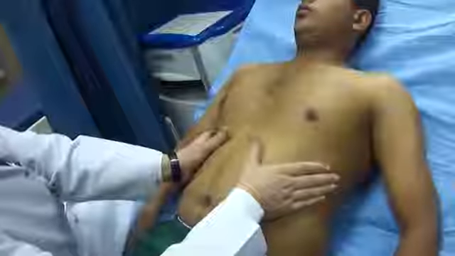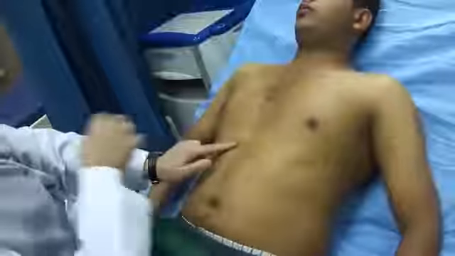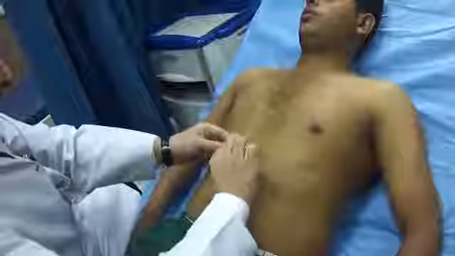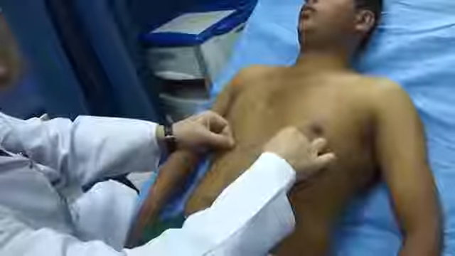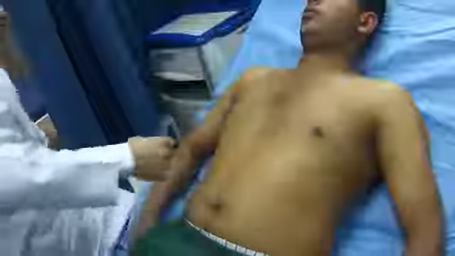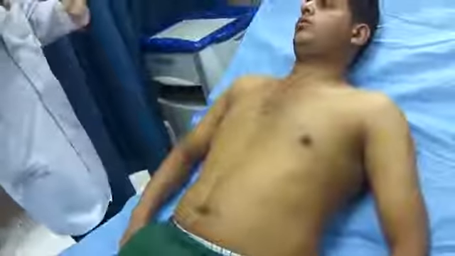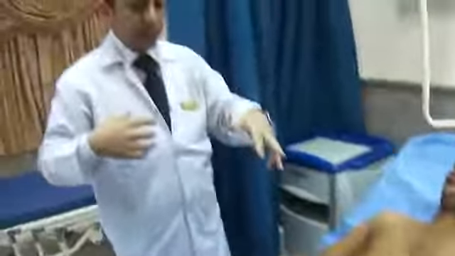So then we can measure this area from here to here. It is also about 7 to 8 cm, which is normal. This is about the chest expansion. In the chest expansion, one should look at whether there is a unilateral or bilateral decrease in the expansion. All these issues are about the palpation of the chest.